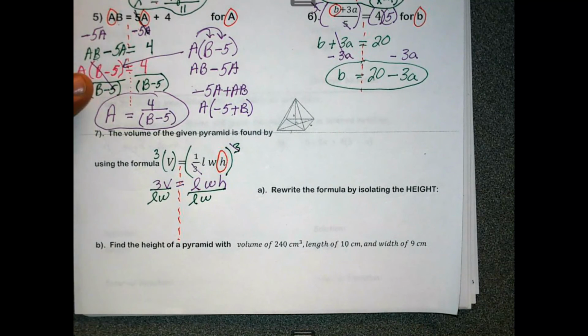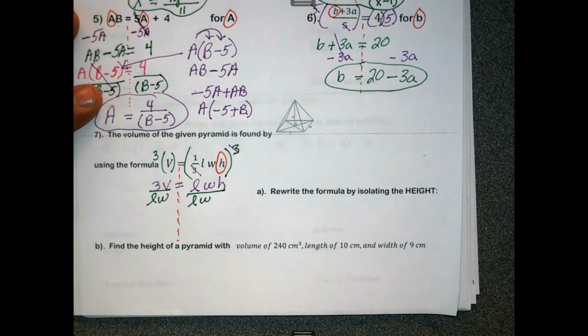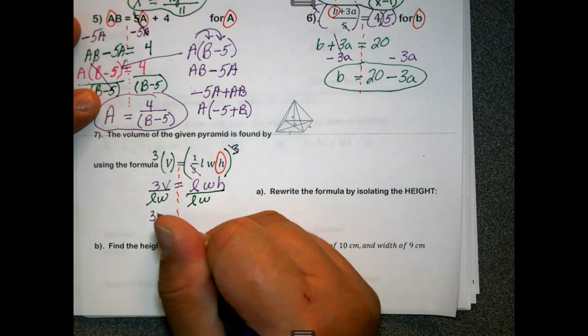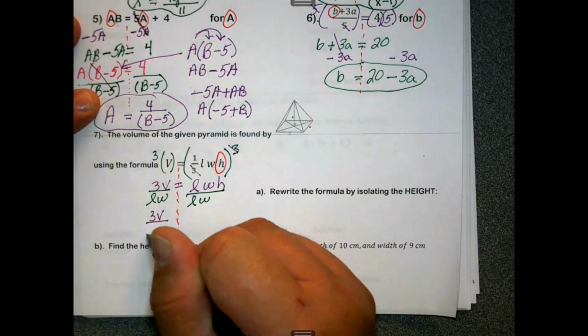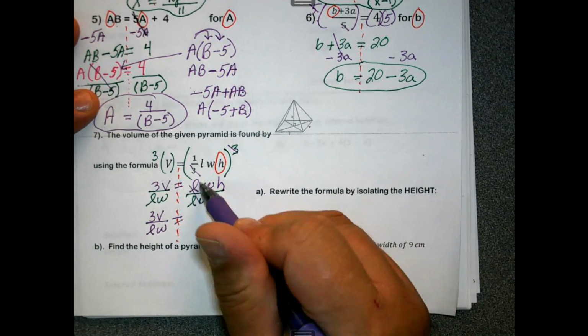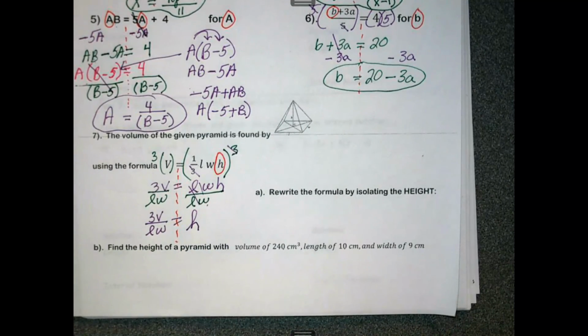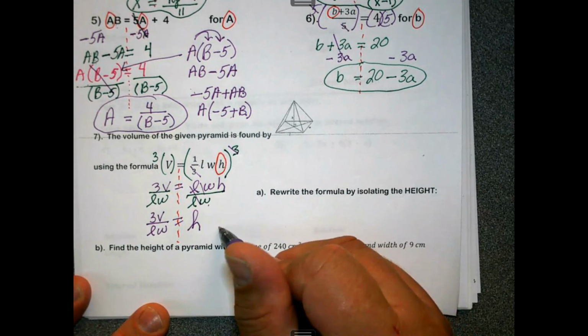So I end up with 3V over length times width equals, these cancel, my height.